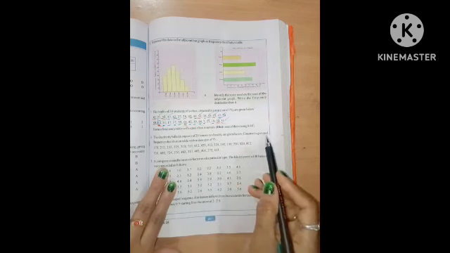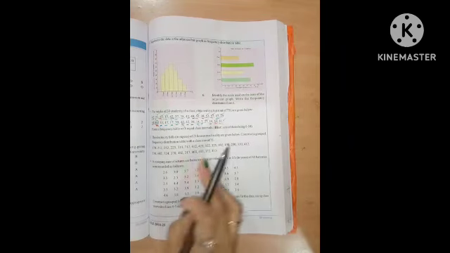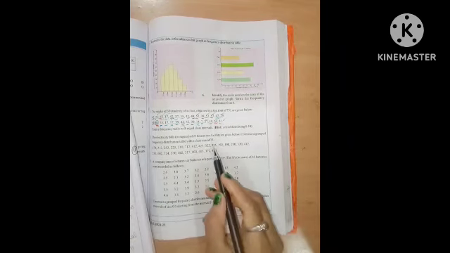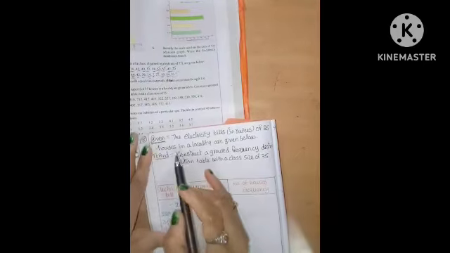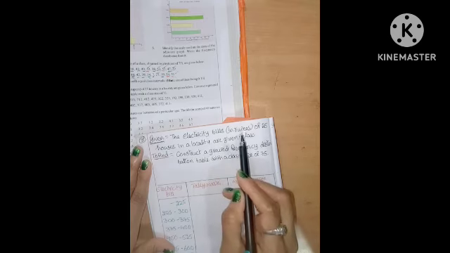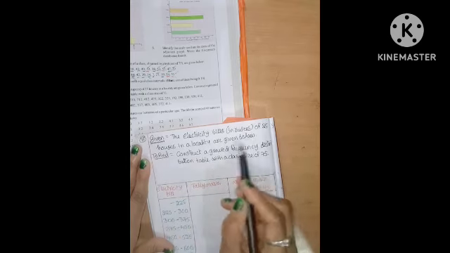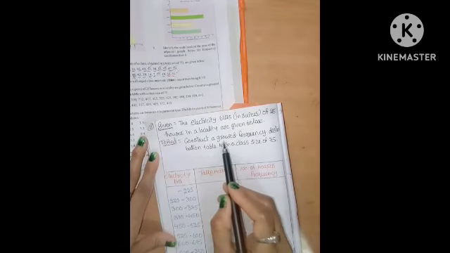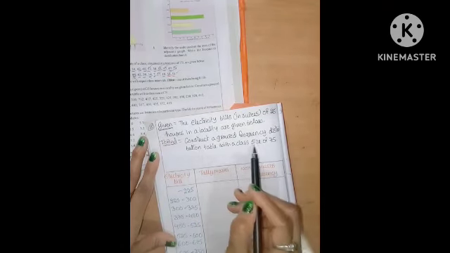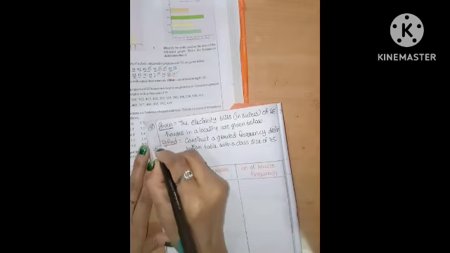Okay, how do we construct the grouped frequency distribution table with this class size of 75 by using this data? First, given data, how to write it in our problem. The electricity bills in rupees of 25 houses in a locality are given below. This data is given, and to find is: construct a grouped frequency distribution table with a class size of 75. Let's see the solution for this problem.